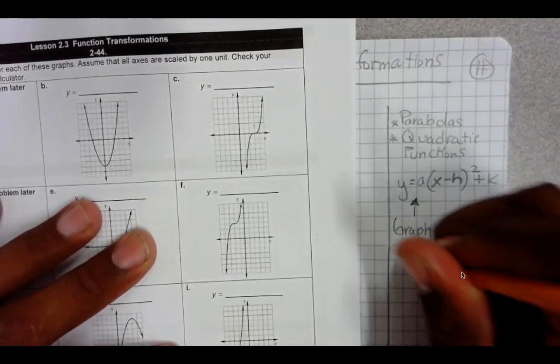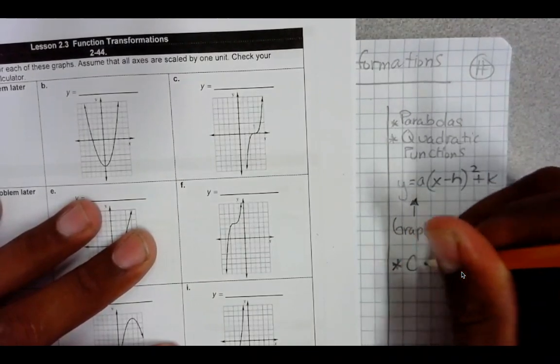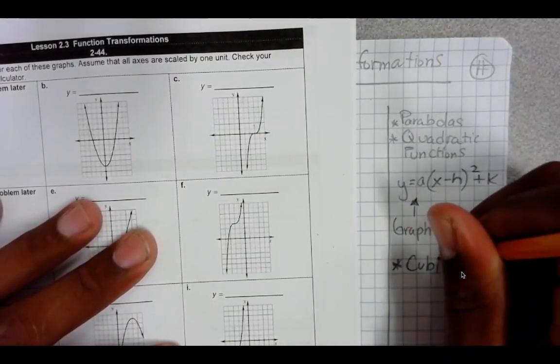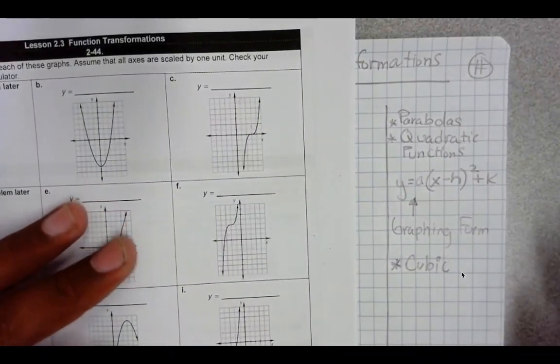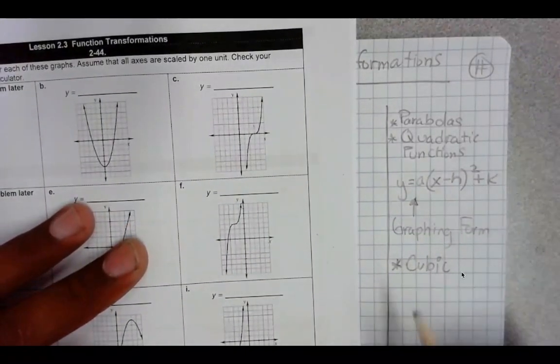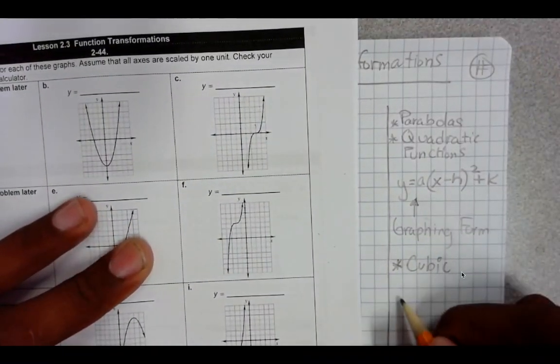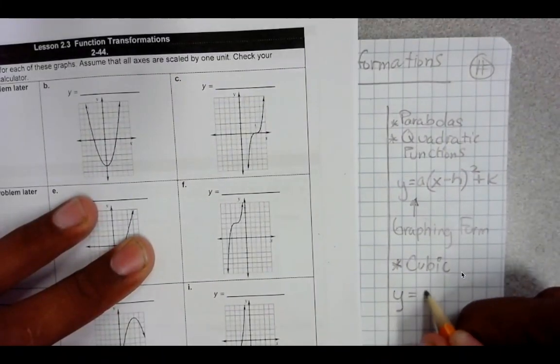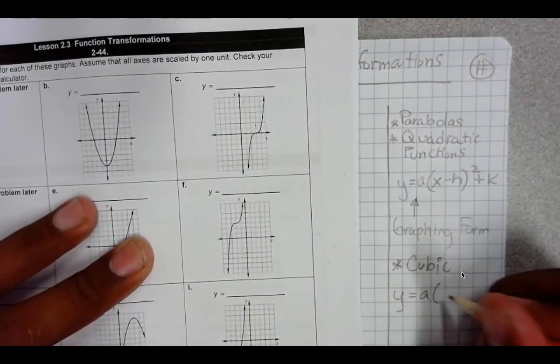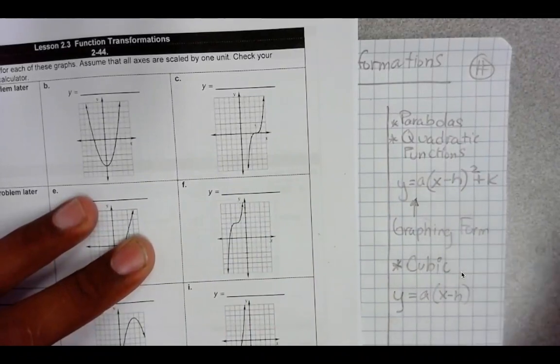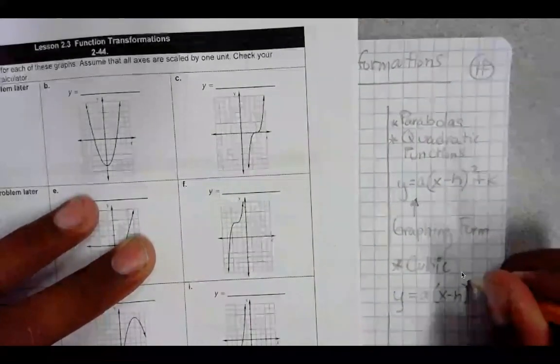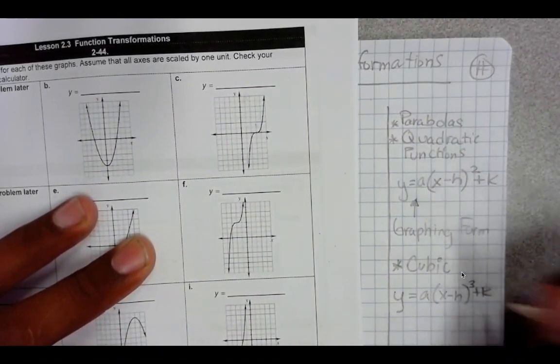Does anybody know what this one is called? That one is called a cubic. A cubic function. What number do we usually associate cube with? 3. So it's literally the same thing, y equals a times x minus h, but instead of squared, now it's cubed.